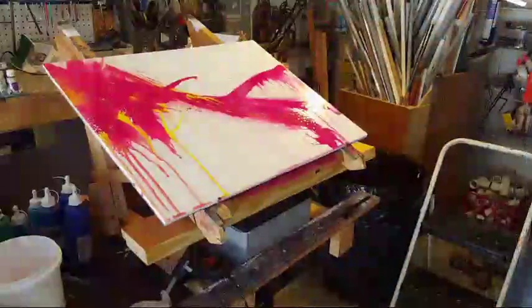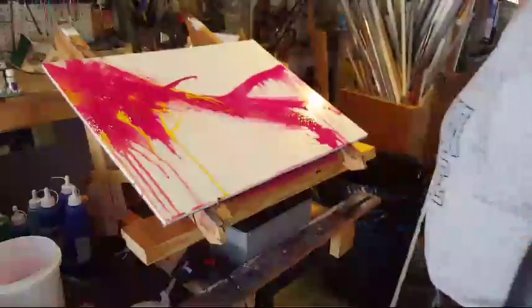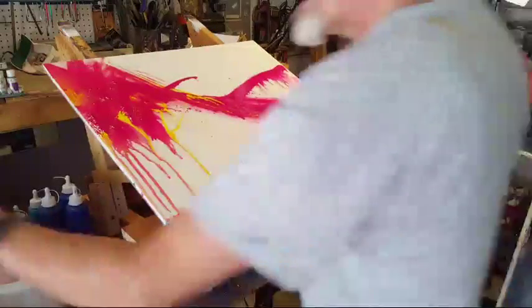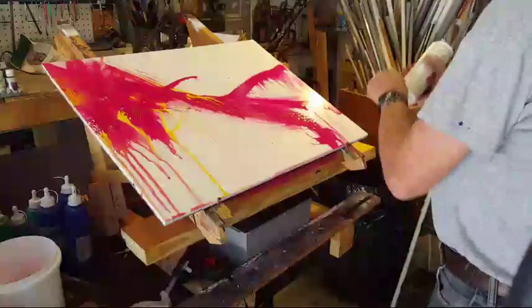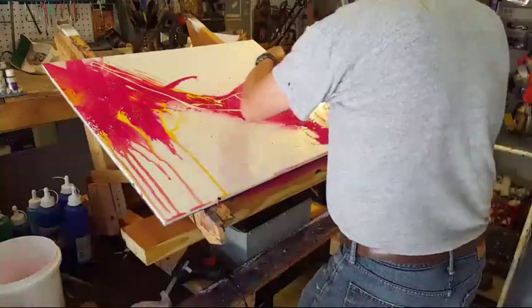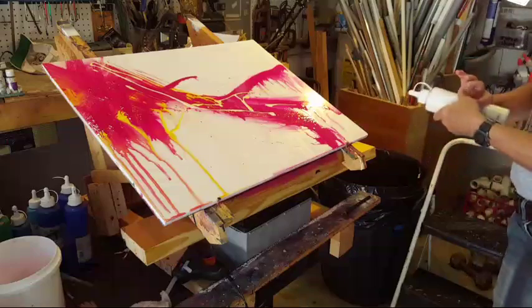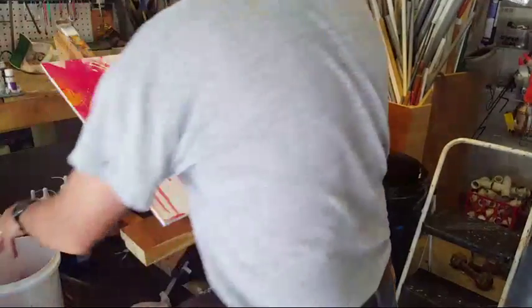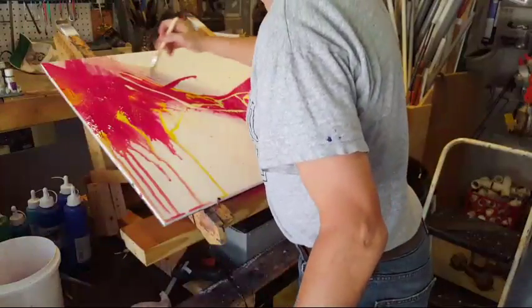Spatter. Ooh, nice spatter. Thank you very much. You're welcome. And then on top of that, some white stuff. Actually, that's off-white. That's warm white, which I like as well. Again, I'll blend it in up here.